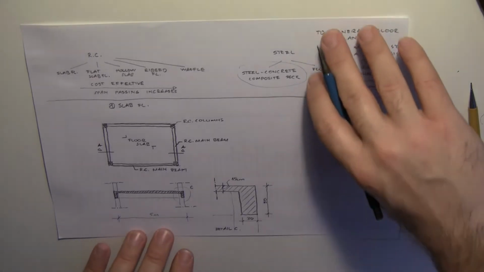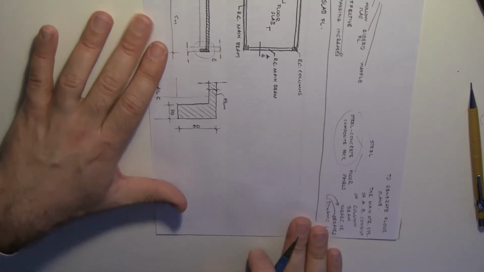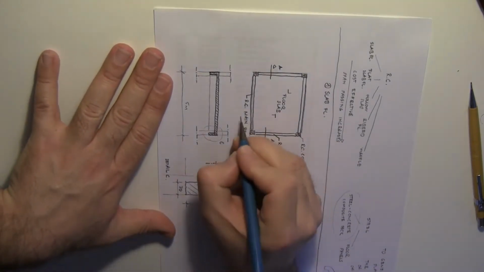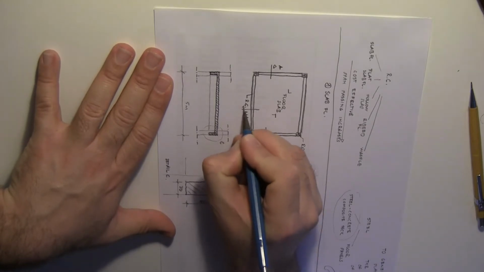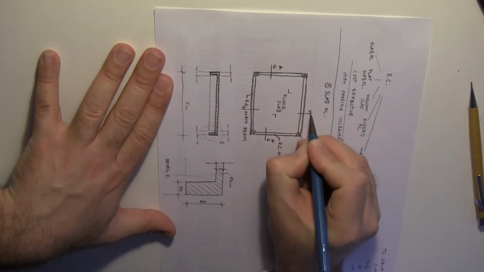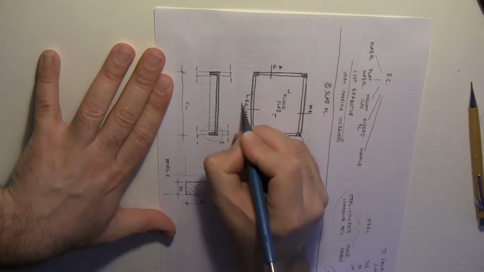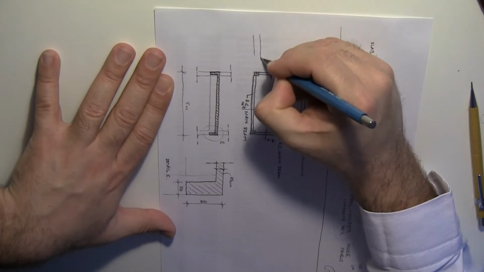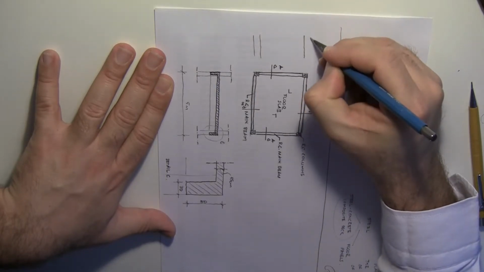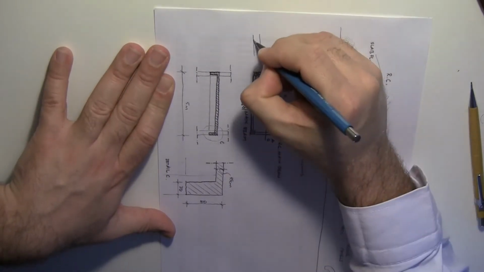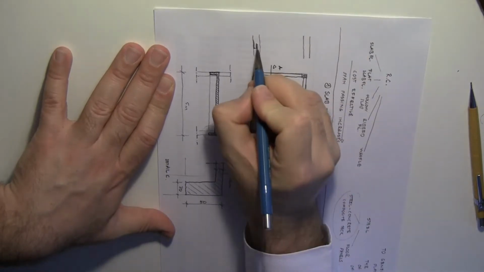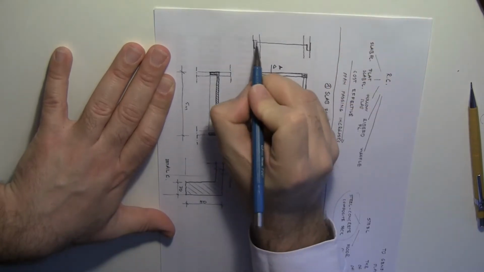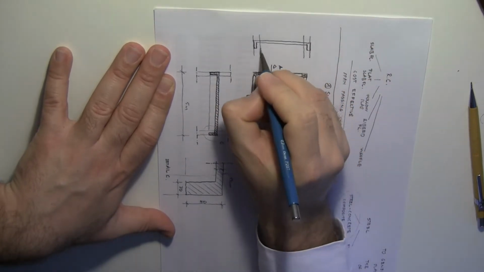So what I will do now, I'm going to turn my paper 90 degrees and pull it slightly down, and I'm going to put here another section mark. I'm going to name it BB section, and I am going to draw the second section of mine here. So something like this we have. All dimensions are the same as the previous one.